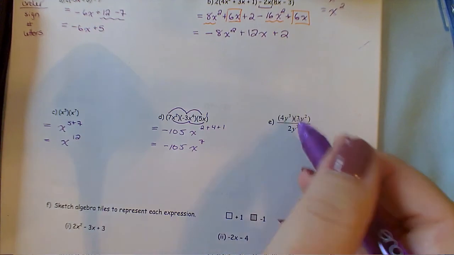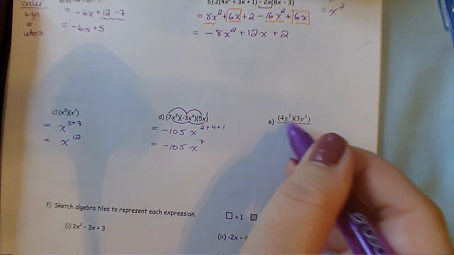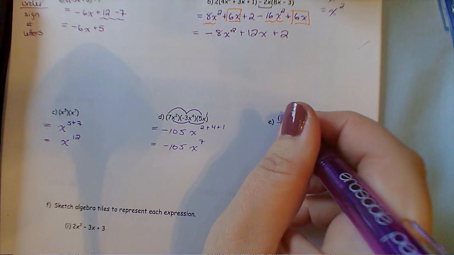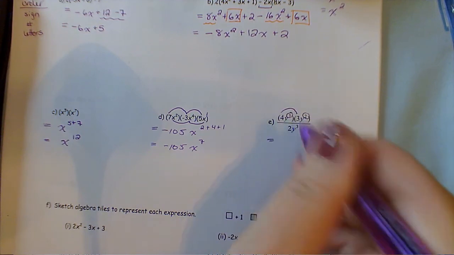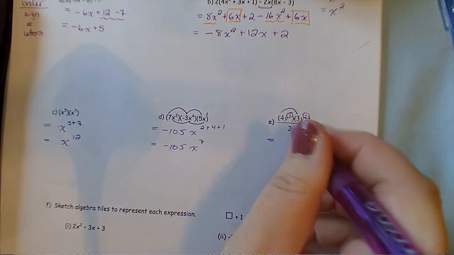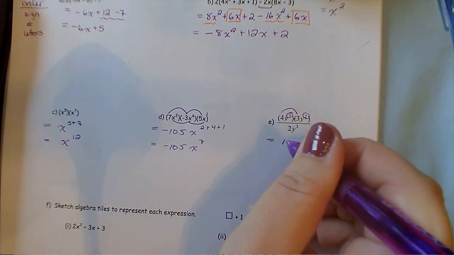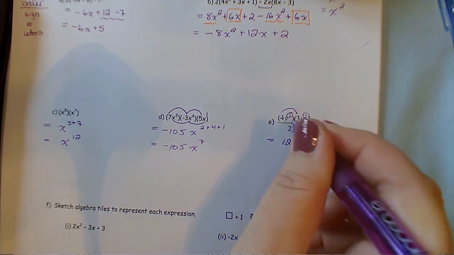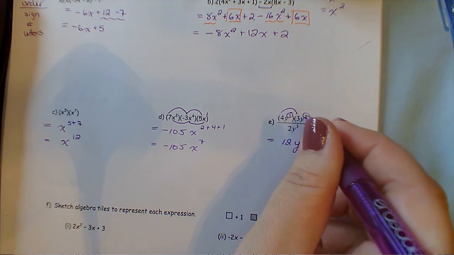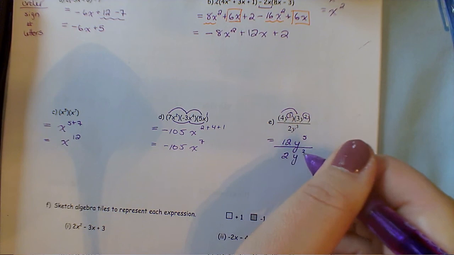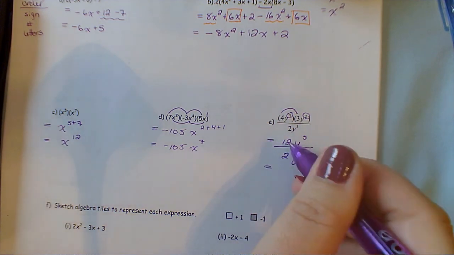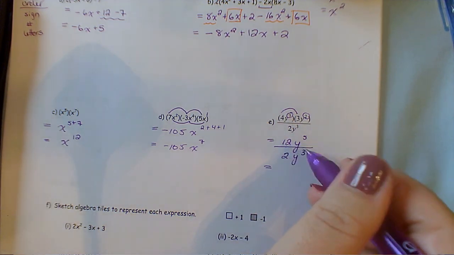Same thing in this last one over here, because we have to clean up the top, numbers with numbers, letters with letters, y's match with y's, and we're going to add the exponent on the y's. The 3 and the 2 get added together. So that gives me 4 times 3 on top, which is 12, y to the power of 3 plus 2, 5. And then on the bottom, we just copy down what was there. But now we put number divided by number, y divided by y.